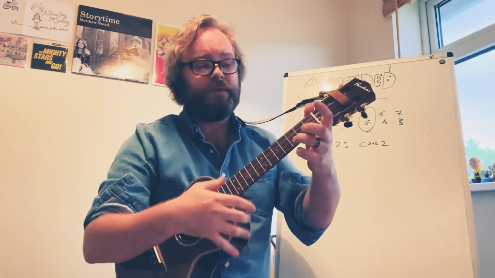One of my absolute favourite examples of this is from another Rodgers tune, but a completely different Rodgers. This is Rodgers and Hammerstein, and it's from Oklahoma. Oh, what a beautiful morning. There's a really lovely transition going into the chorus where it goes from a C chord, oh what a beautiful, to an F chord, morning. Now if I just play the F on its own, it actually sounds wrong.